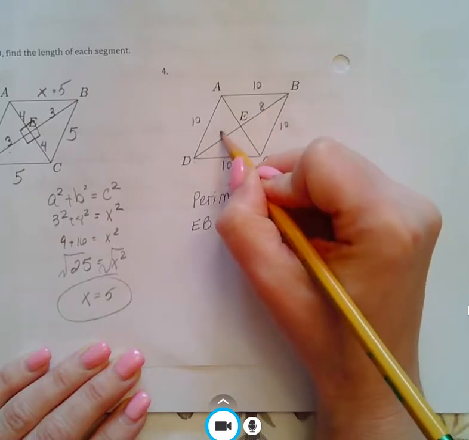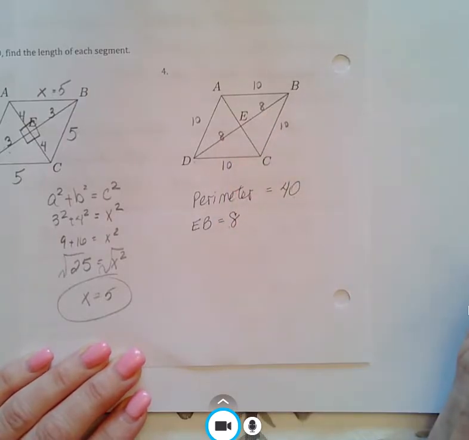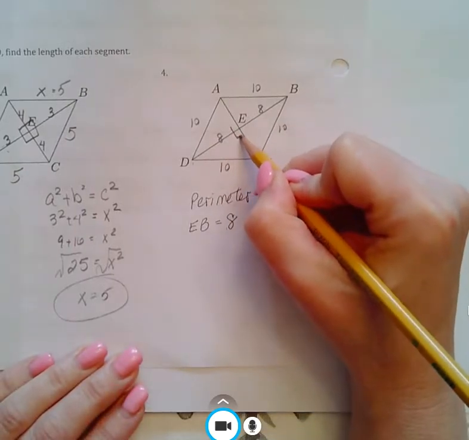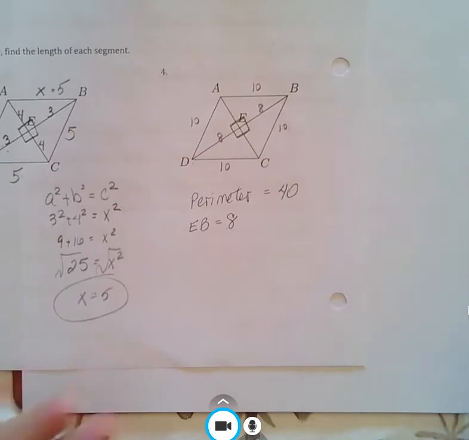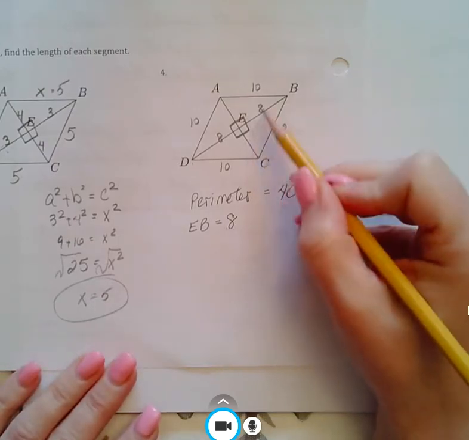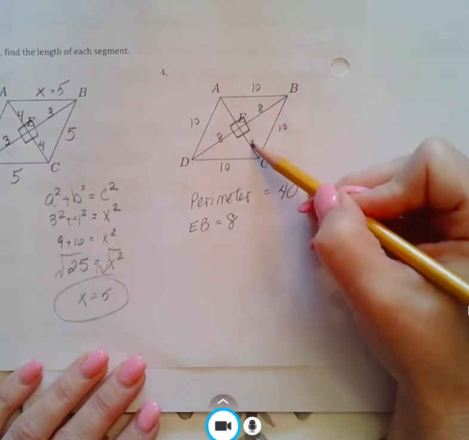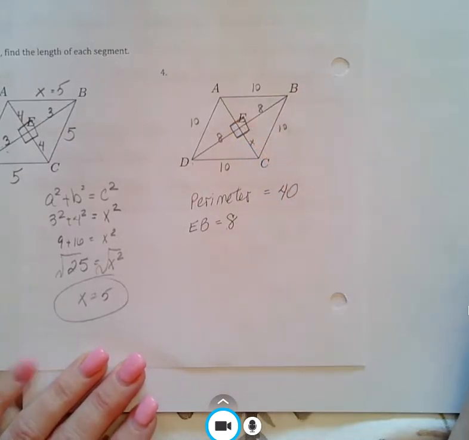I do know that this guy over here has to be 8 because it's bisected. The last piece of information I know, draw on those right angles, because the right triangles is the way we're going to solve many of these problems. So, blank, 8, 10. This is the last piece we want to know. And of course, if we find one, we know the other because they are congruent to each other.